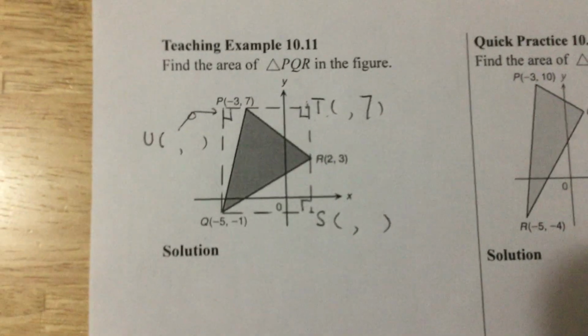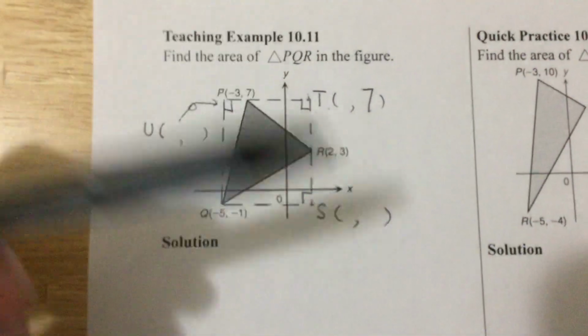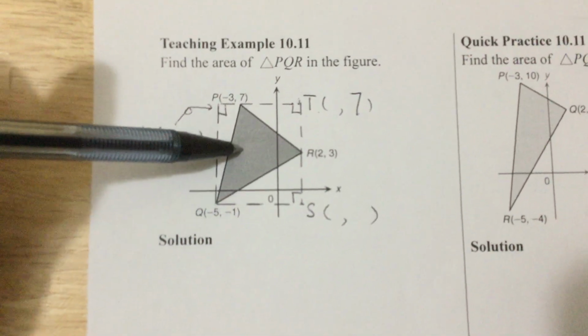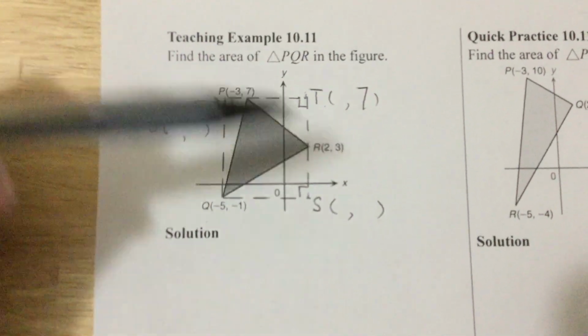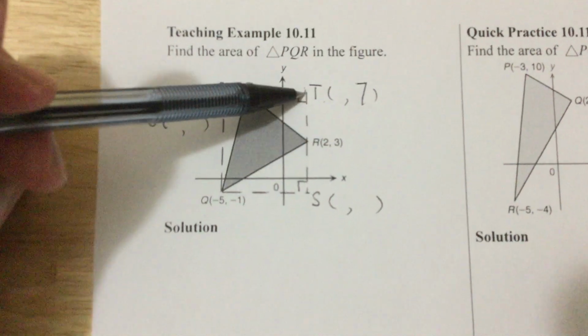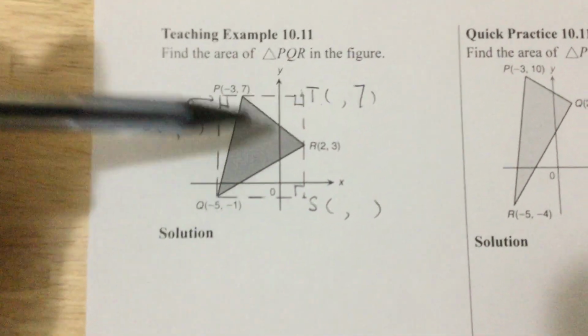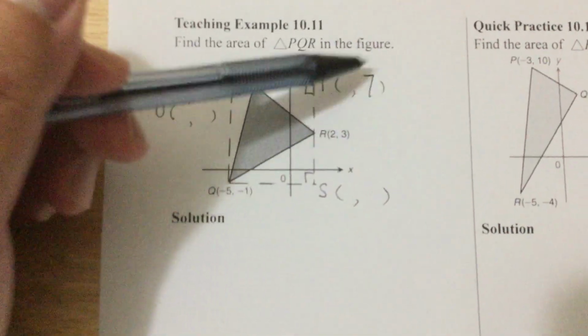But we can use a normal way to explain it. From 0, we go upward by 7 units to P. And for T, you also go upward by 7 units to T. So that means upward is about the Y coordinate. So we use the 7 here and 7 here.